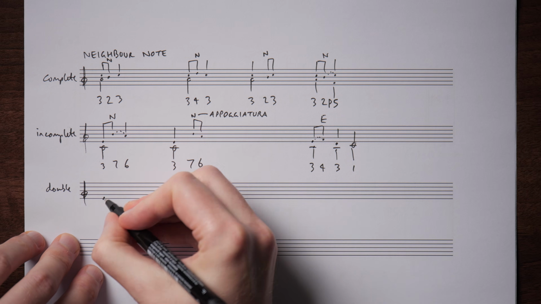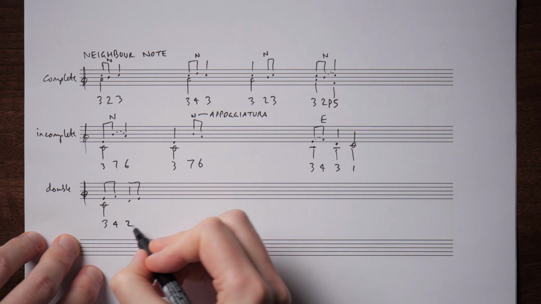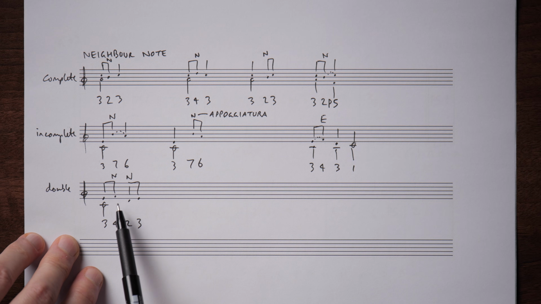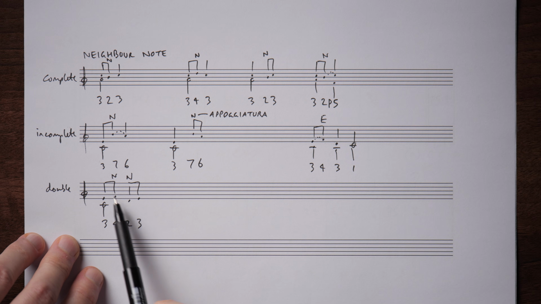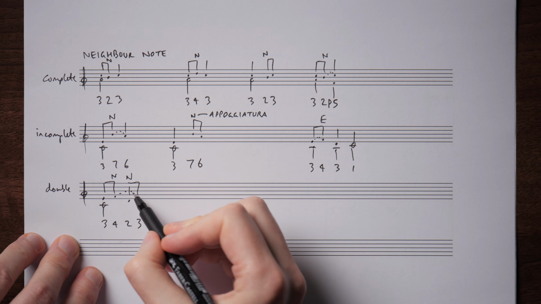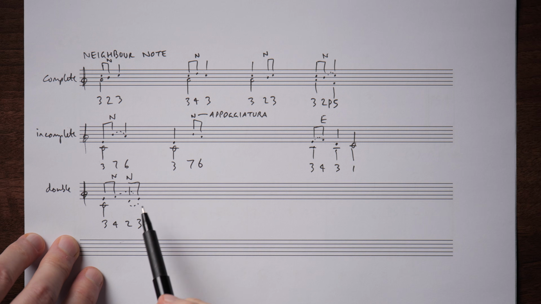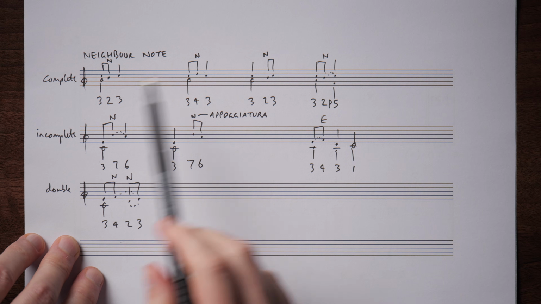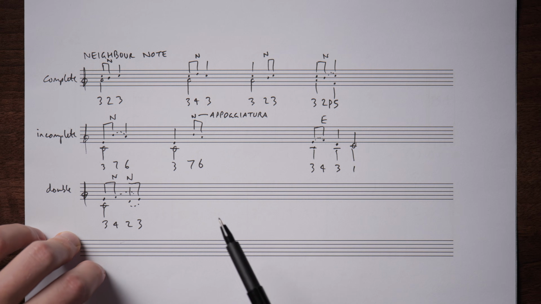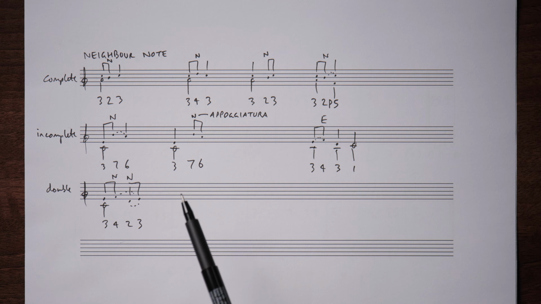Another variant of the neighbour note is the double neighbour note. This takes the form of the upper and lower neighbour notes to the same consonant note, resolving effectively together. In this case to the note E. But this isn't terribly characteristic either of chorales, so I would in general say less is more with neighbour notes, and you should use more passing notes than neighbour notes.